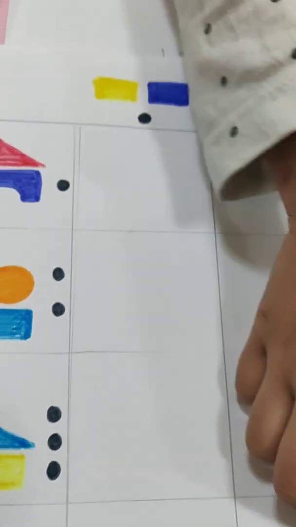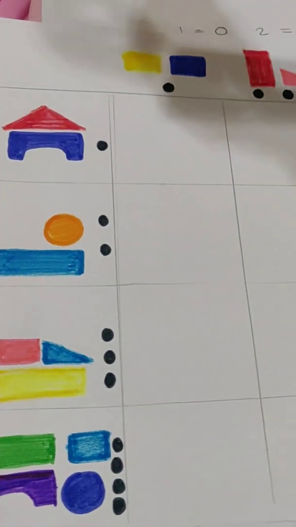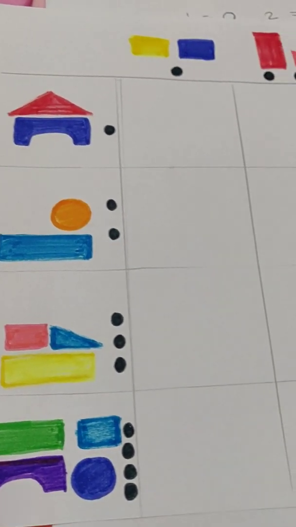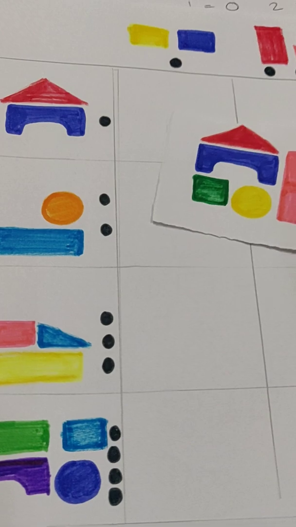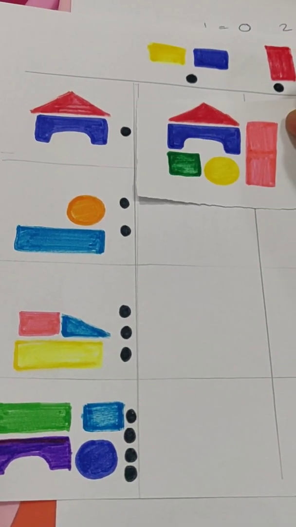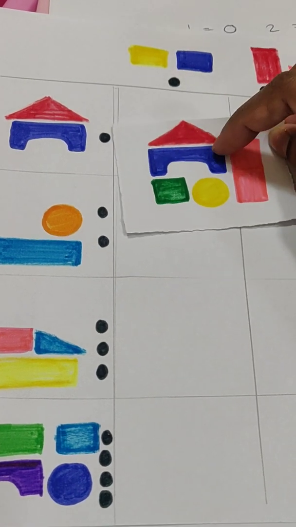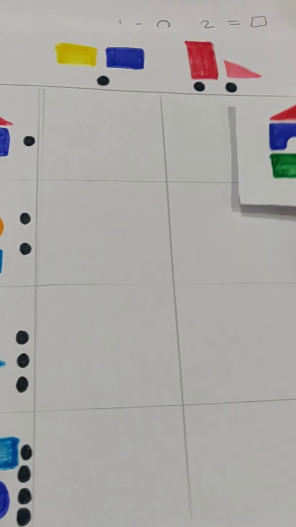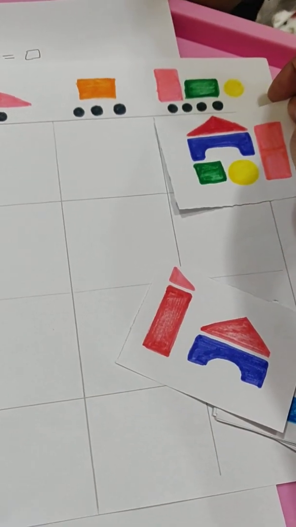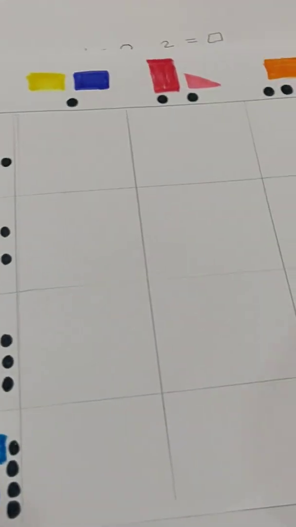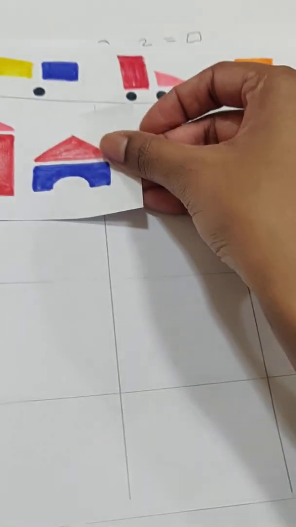This one is also a little challenging. So she needs to check the shapes, circle, columns and square, rows, rectangle. She needs to go through the columns and rows properly and then keep. Then she needs to check green square, yellow circle and red triangle. Sorry, rectangle. So here it is. Where is it?